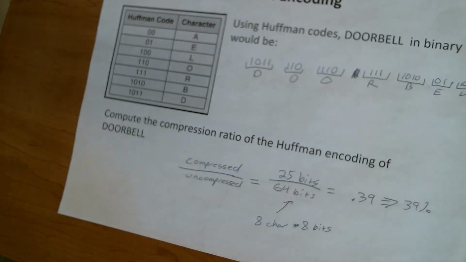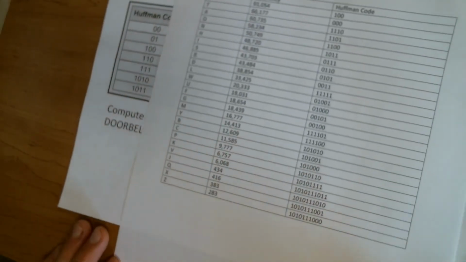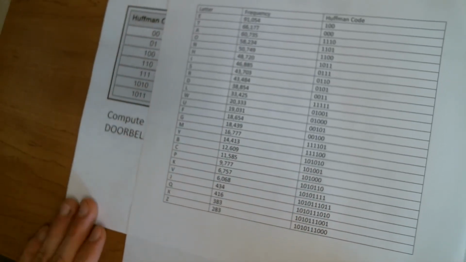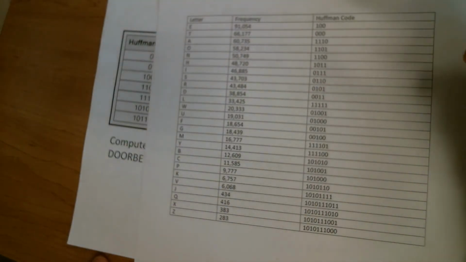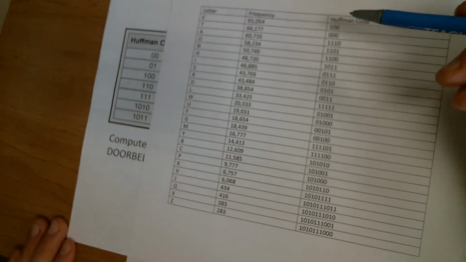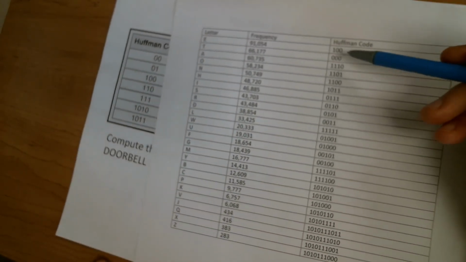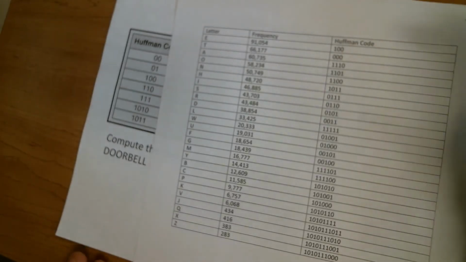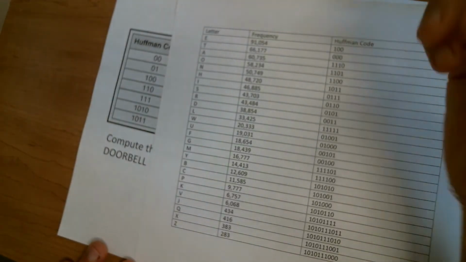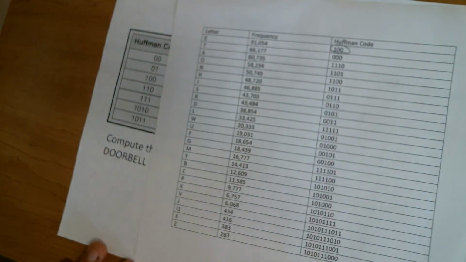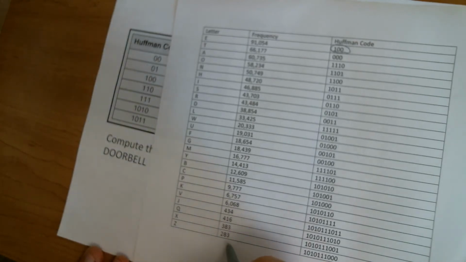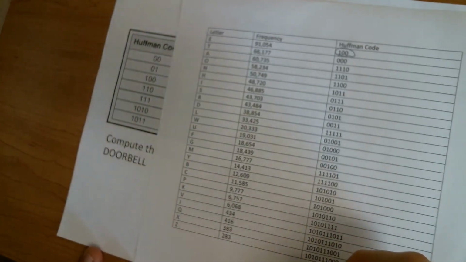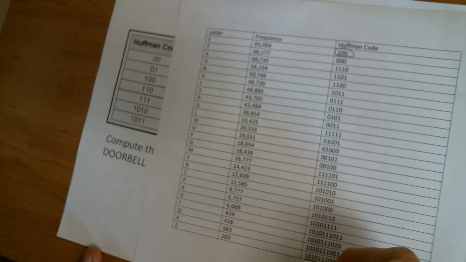So what I have right here is a Huffman encoding table for the Lord of the Rings book. All right, so we can see that with this table, E is the most common letter in the Lord of the Rings. It shows up 91,054 times. So it's only using 3 digits for its Huffman code. Versus the Z only shows up 283 times, and that uses 1, 2, 3, 4, 5, 6, 7, 8, 9, 10.